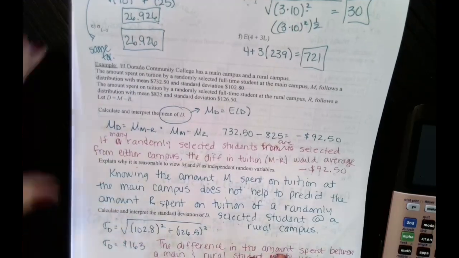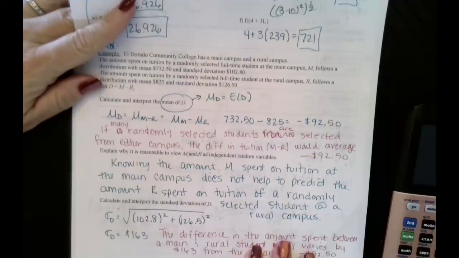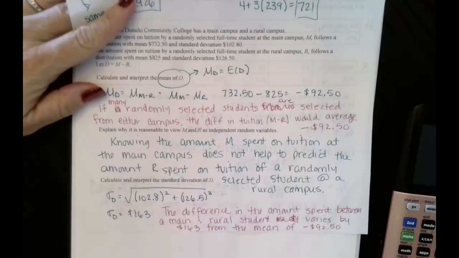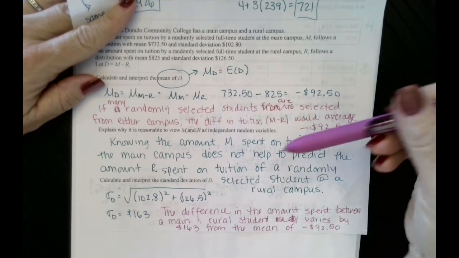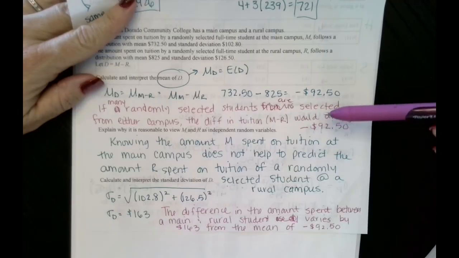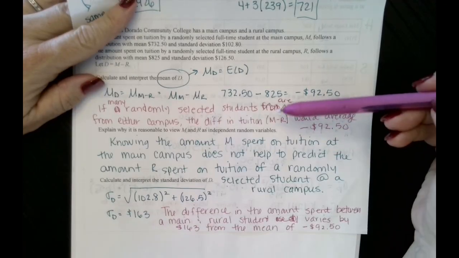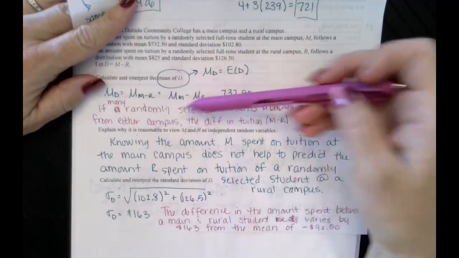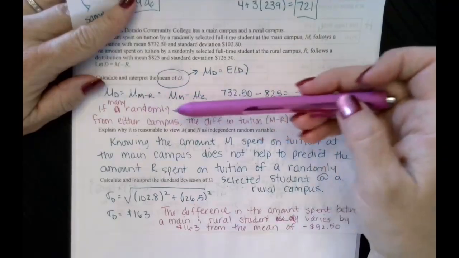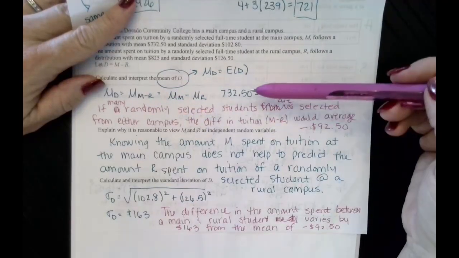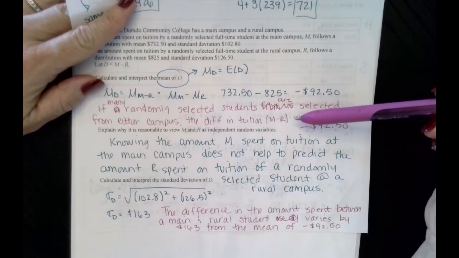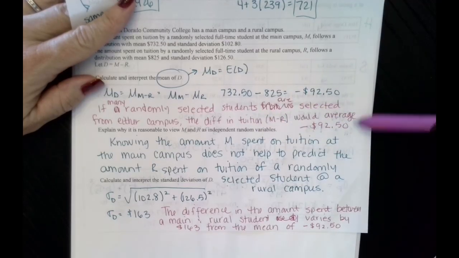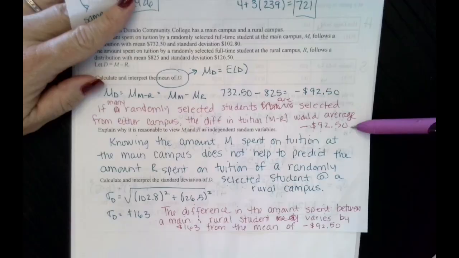All right. Here are the solutions. So I'm just going to put this up here for a minute. You're going to notice that I scribbled out a little bit here on my justification. So I decided to change this. Instead of a randomly selected student, I said if many randomly selected students are selected from either campus, the difference in tuition, main minus rural, would average negative 9250.